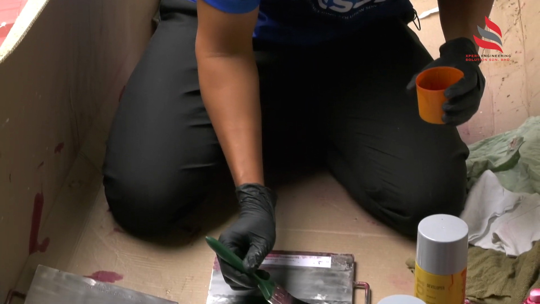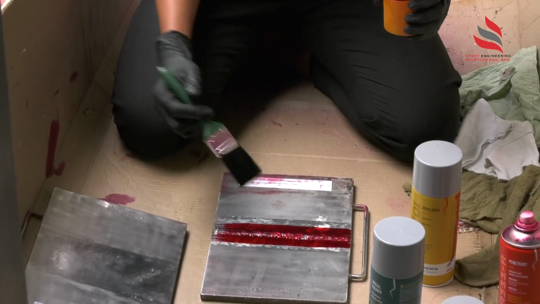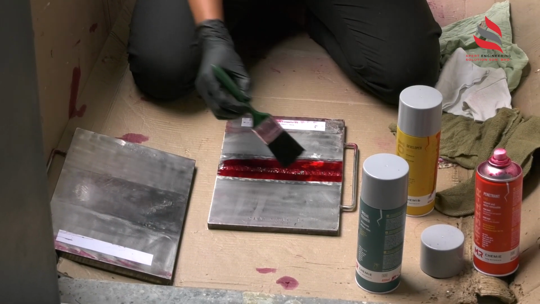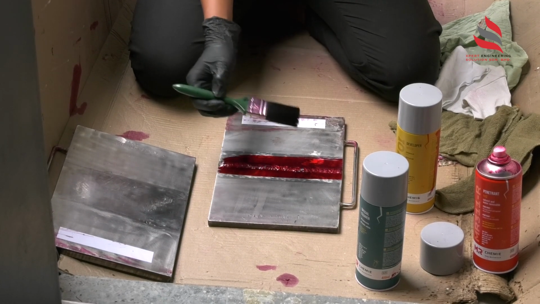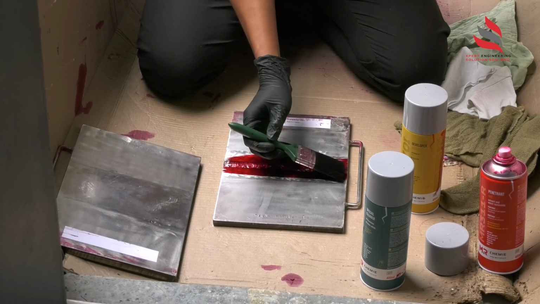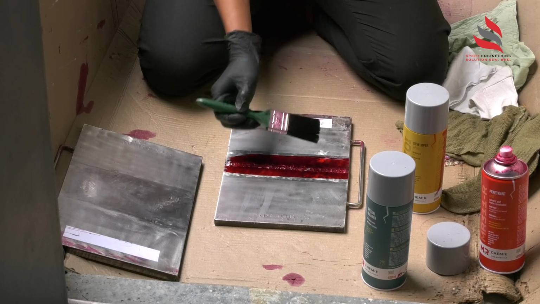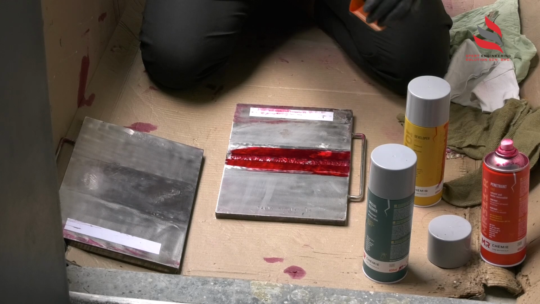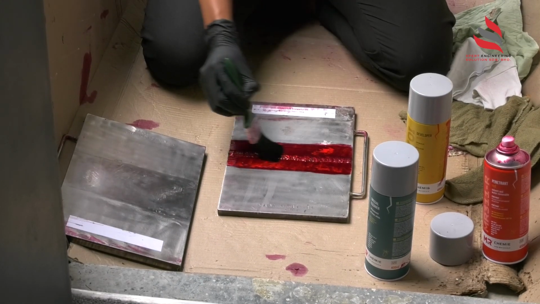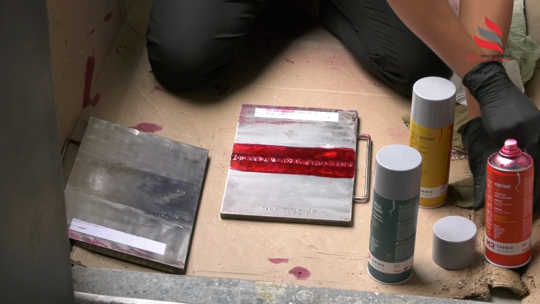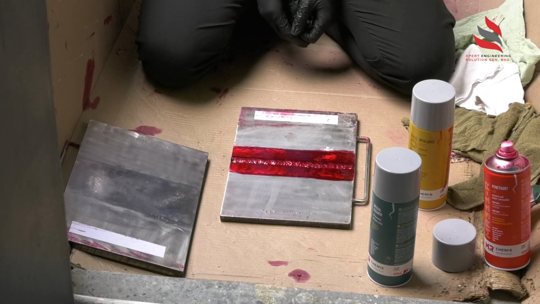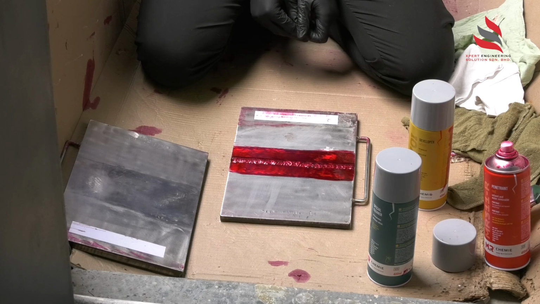And then we apply the penetrant to the surface of the weldment. During application, the penetrant should also cover the HAZ, which is 1 inch from the weld toe on both sides. After applying the penetrant, we need to wait for the dwell time, which is 10 to 15 minutes.